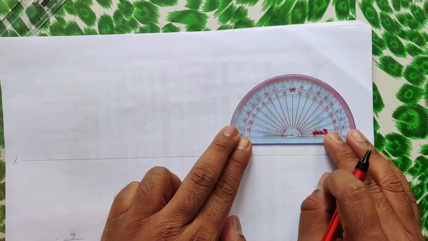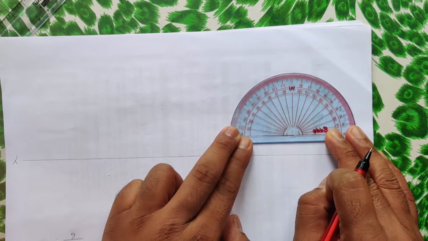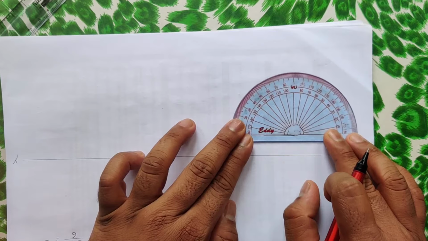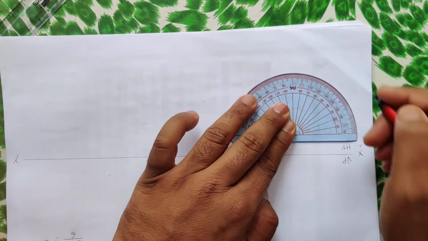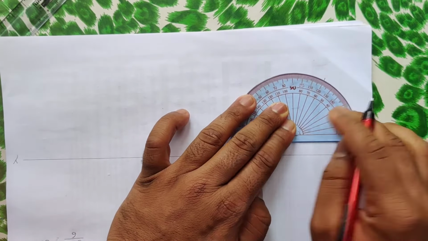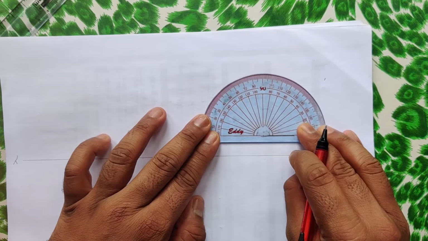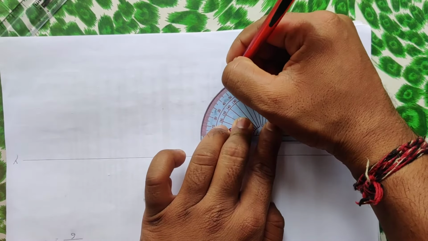Yes, this side I'll consider first. 60 degree this way as well. From one more corner we have to measure it again. It is 60 degree, right?